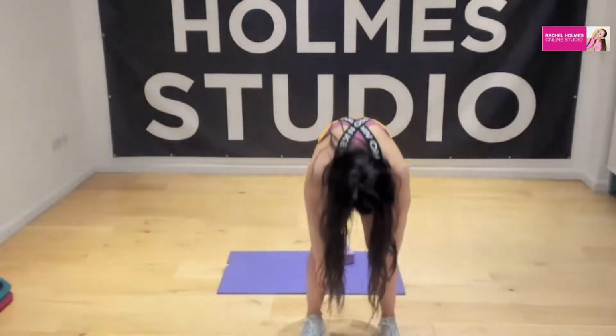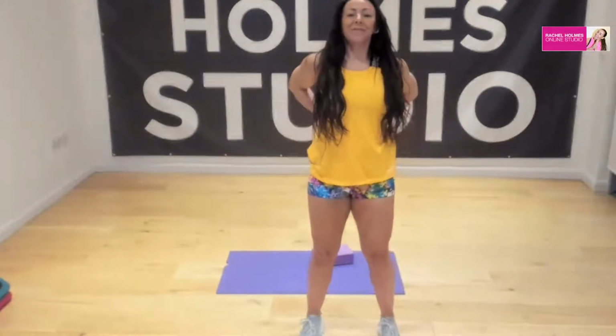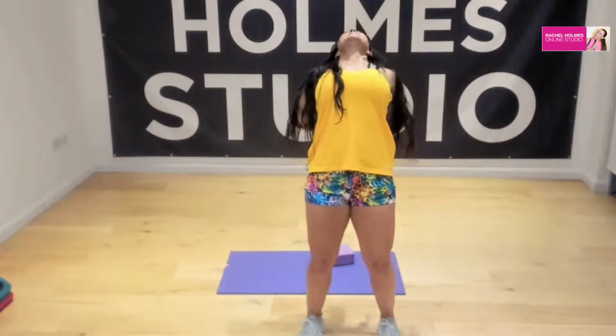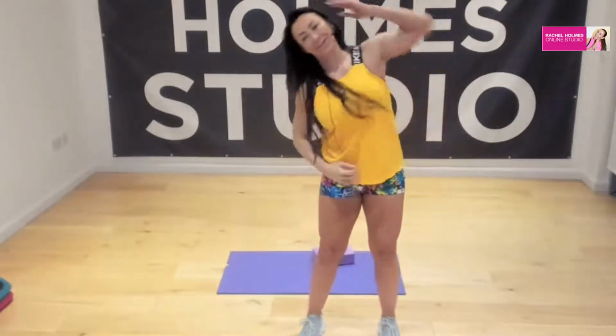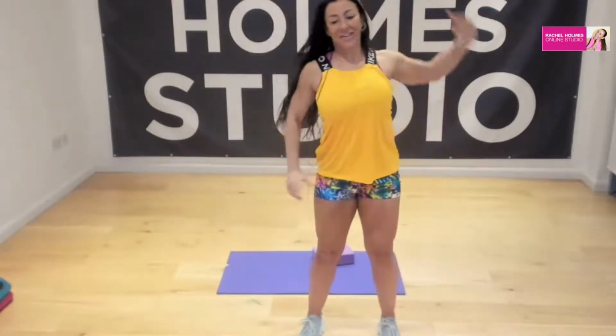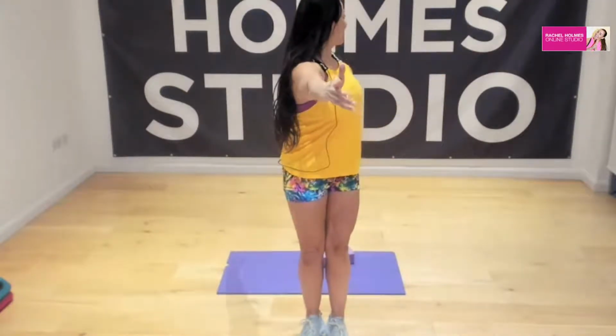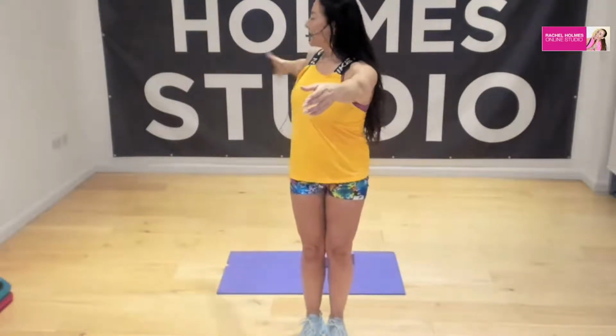Good, and then come on up, hands in the small of your back, extension, through center, all the way over. And then all the way over. Good. Last one, bring the feet together. Finish it off, you're looking back. There you go, rotation.